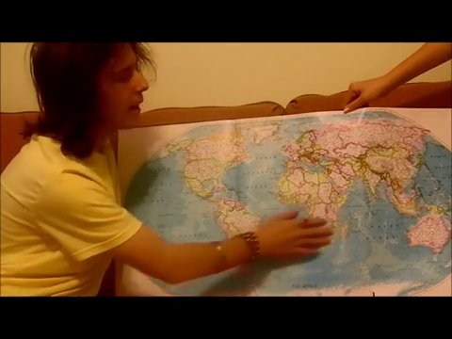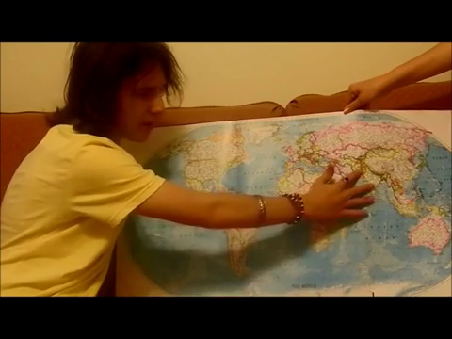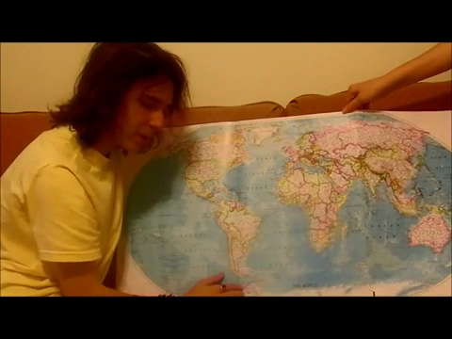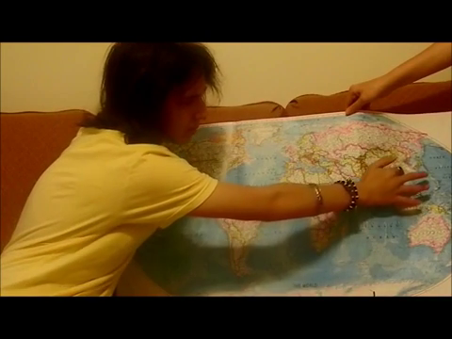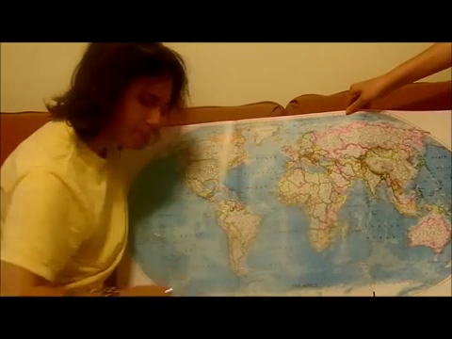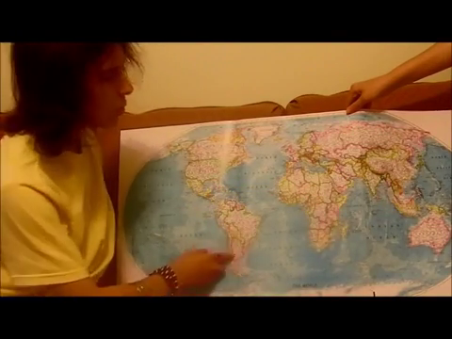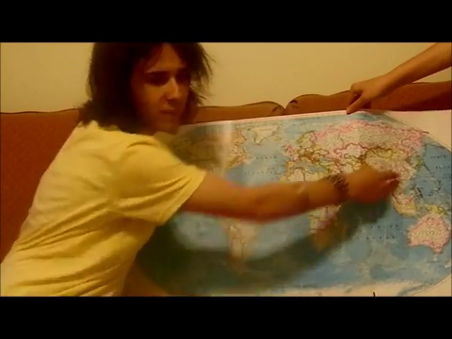The Mughal Empire is in India, mostly northern India, and what is now modern-day Pakistan. The Ming Dynasty in China is mainly located in southern China, in this area. Japan, the Tokugawa Shogunate, right here on Japan.